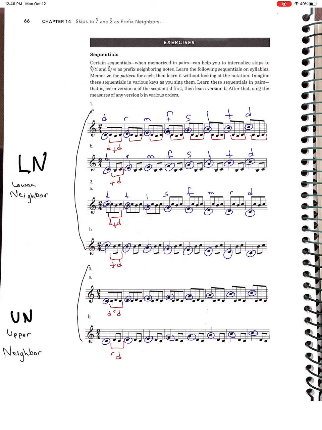Okay, drop down to number 3. This is an ascending C scale with a do, re, do for the red pattern, okay? 1, 2, ready, go.